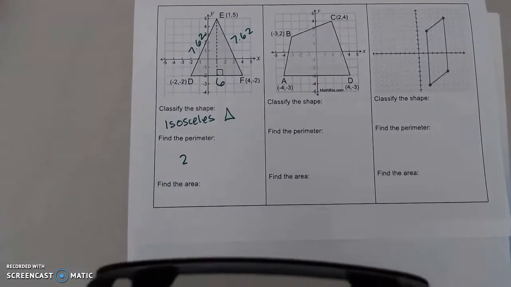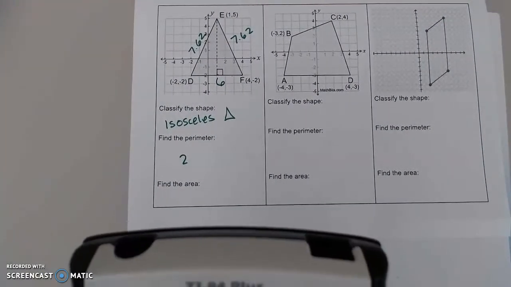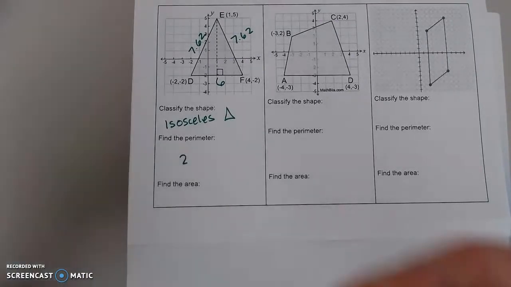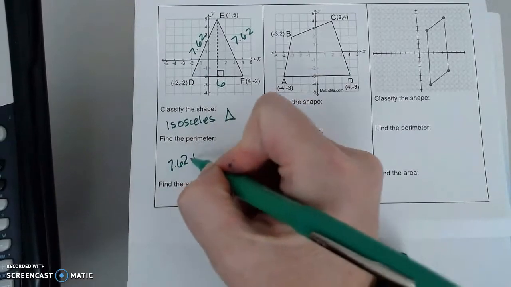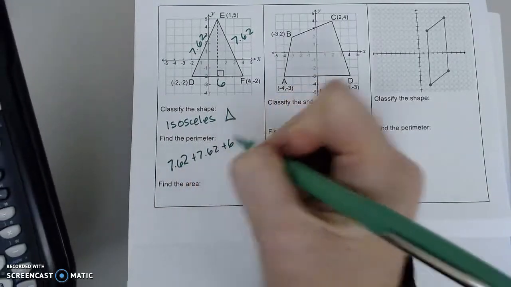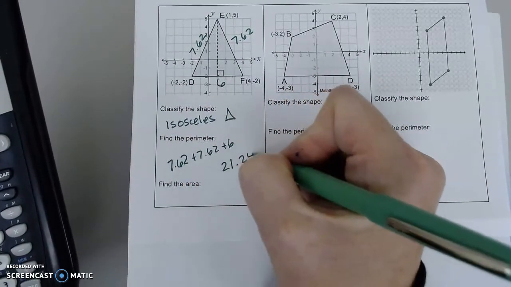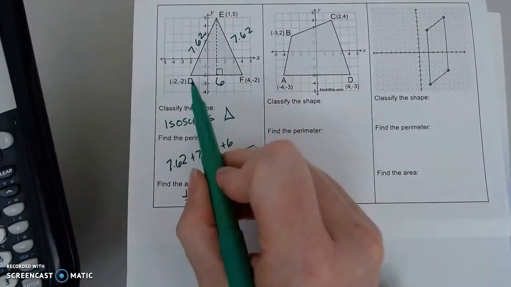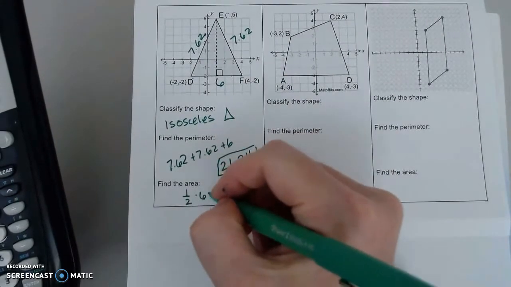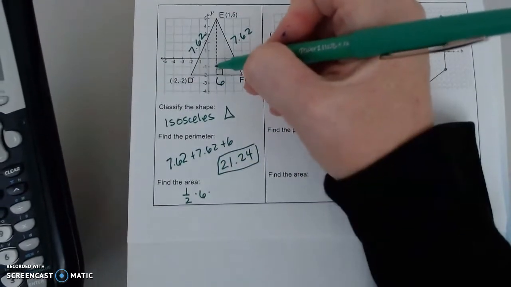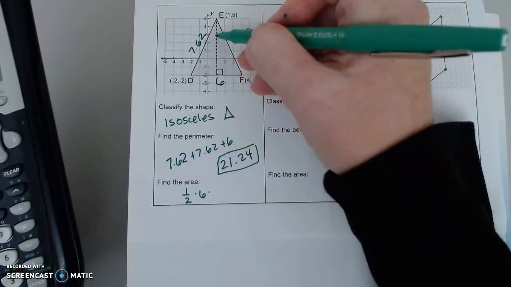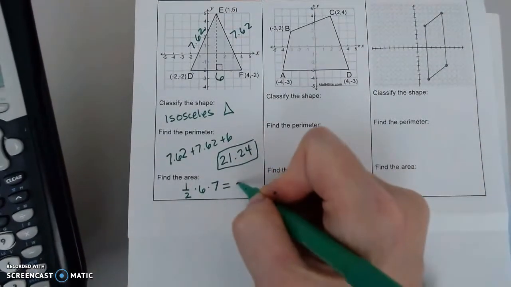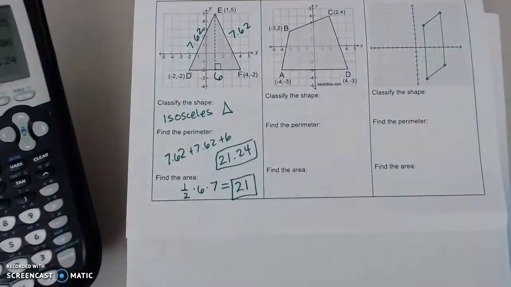Let me add. We've got 7.62 plus 7.62 plus 6, which is 21.24. Our area is 1/2 our base, which is 6, and our height is the straight height. So 1, 2, 3, 4, 5, 6, 7. So if we type that into a calculator, we'll get 21 square units.